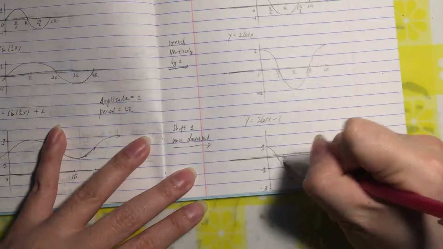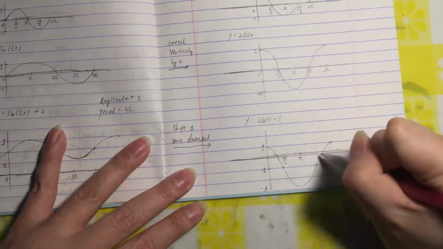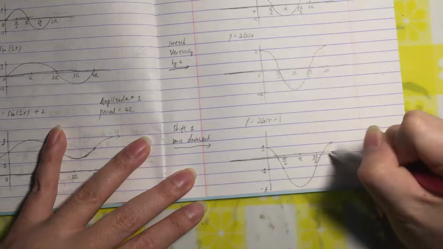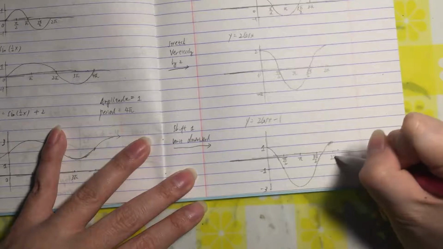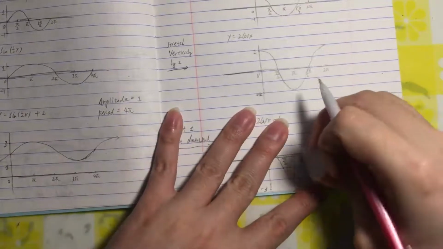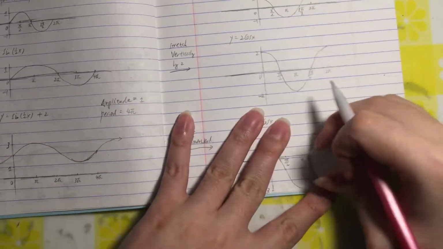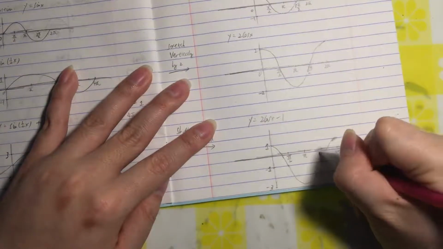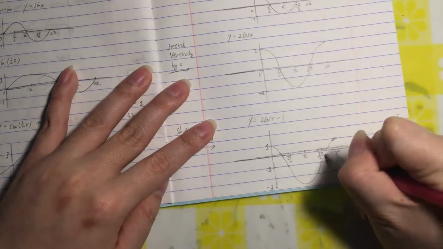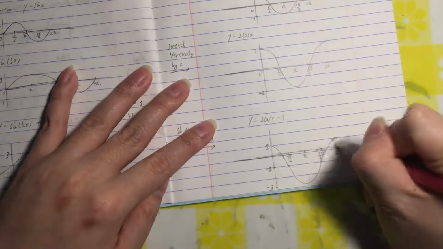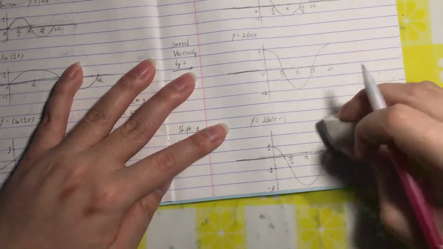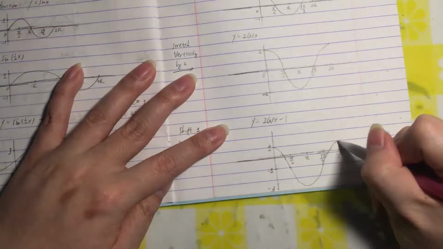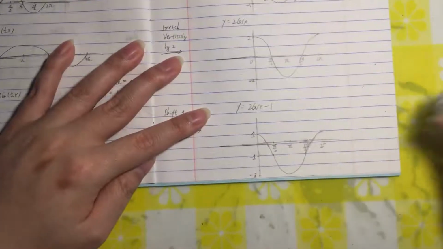That's pi over 2 here. That's pi. That's 3 pi over 2. And that's 2 pi. That's the graph in the first period.